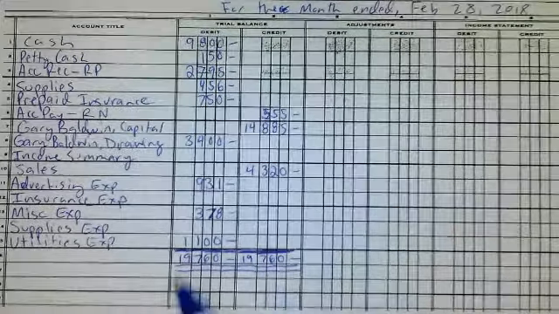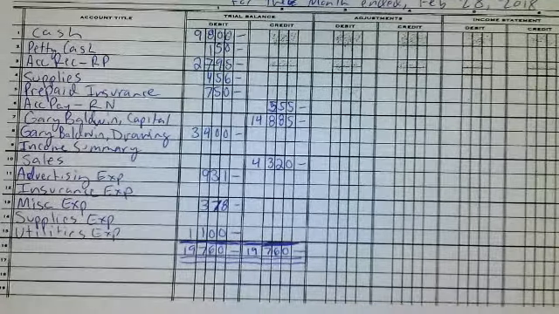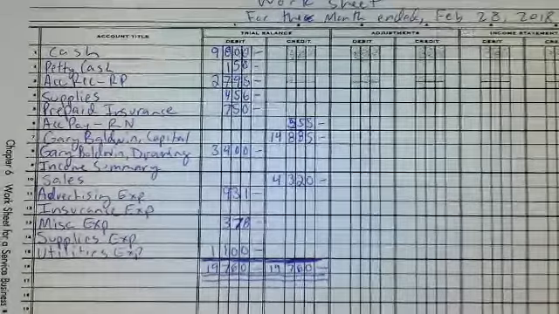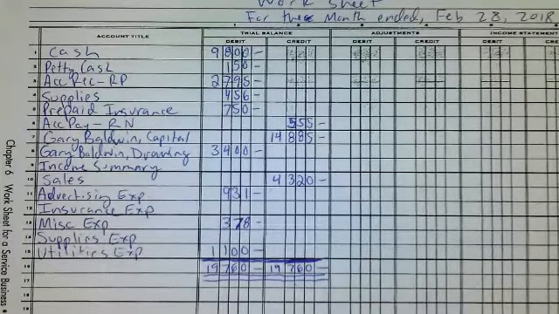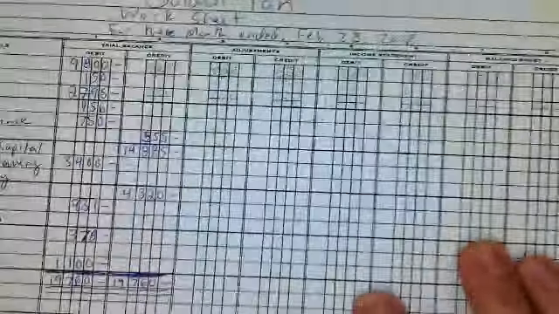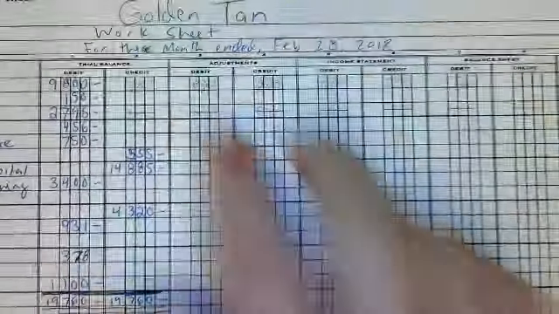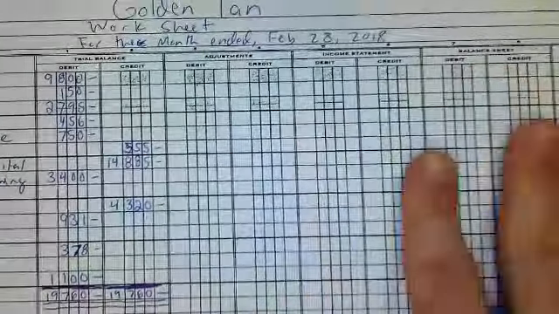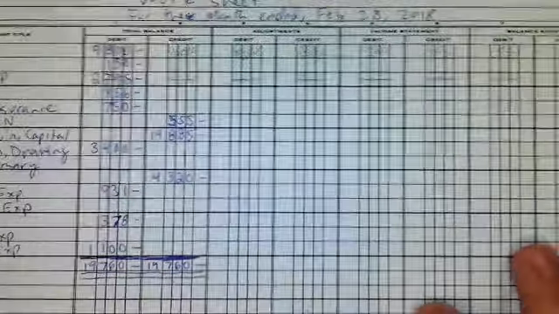If for some reason your numbers didn't balance, it's because you have made a mistake in the ledgers and possibly the journal, and you got to go back and figure it out. So tune in tomorrow where we go through the adjustments column, then the income statement and balance sheet.